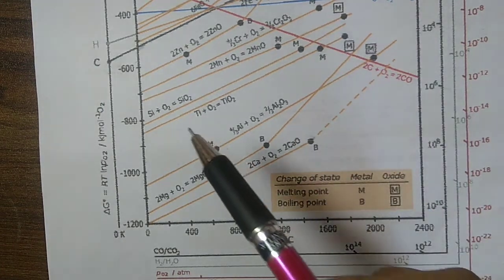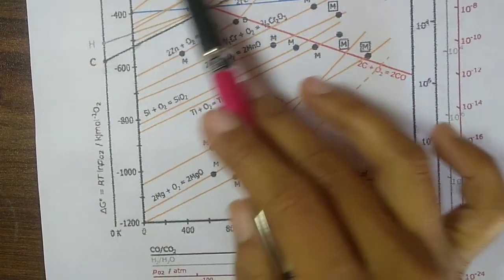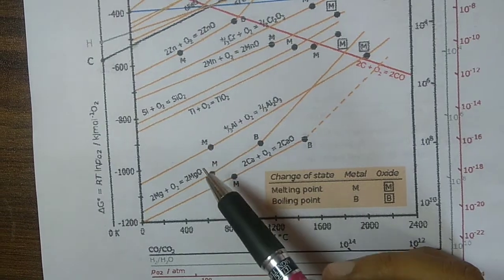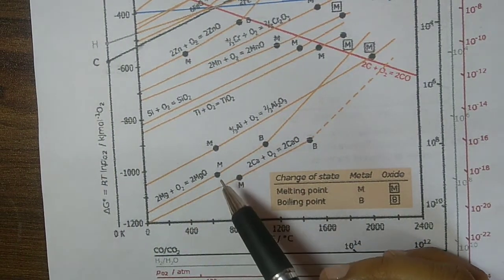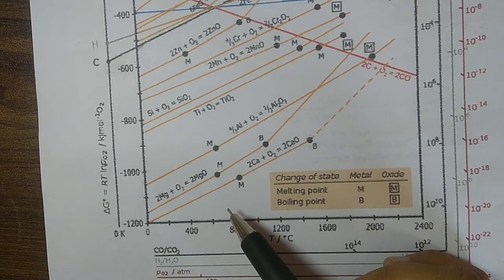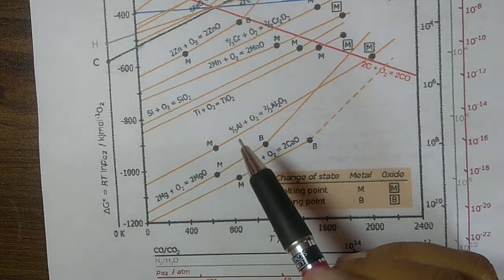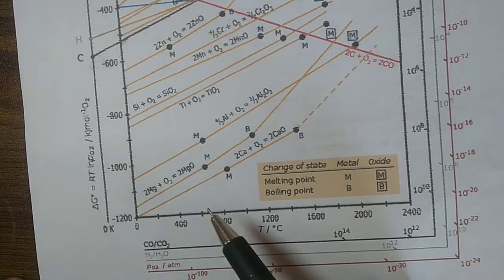It means easily reducible oxides will be present at a higher position, and oxides more difficult to reduce will be present at a lower position.